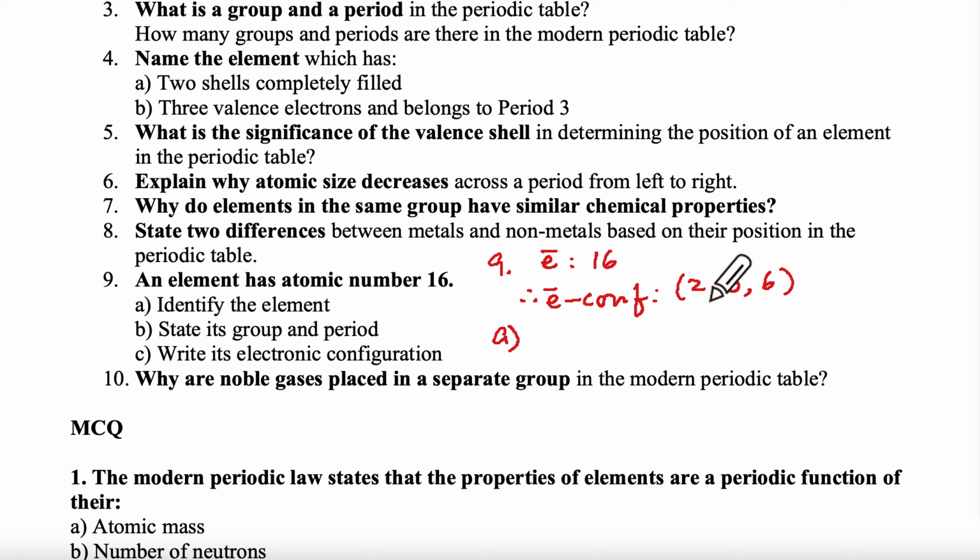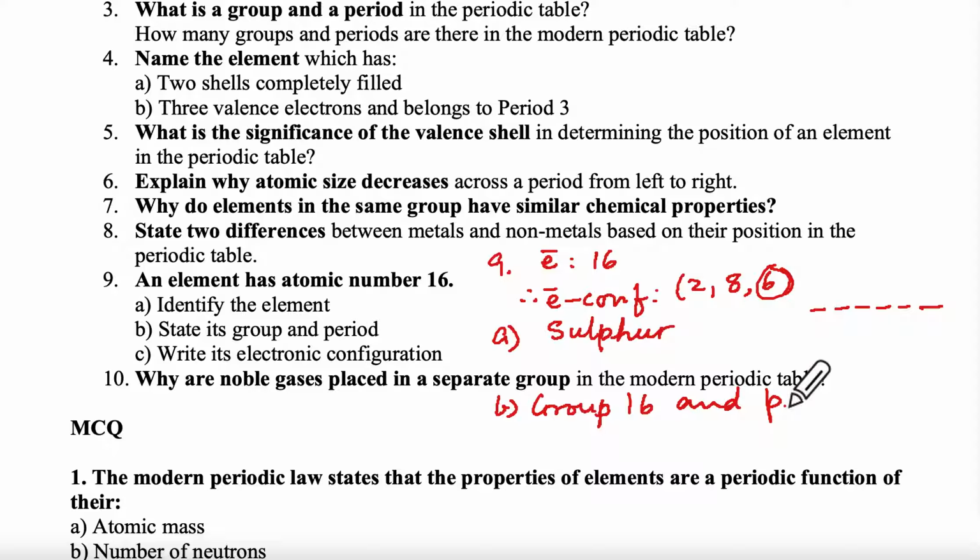So it is sulfur. Correct? State the group. It is group 16. And period means how many shells are there? How many shells are there?